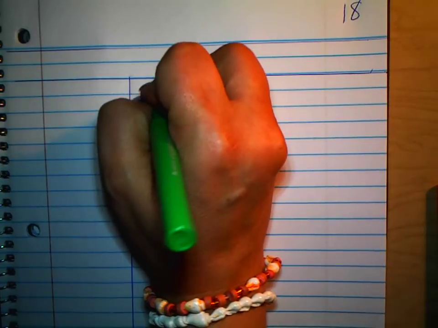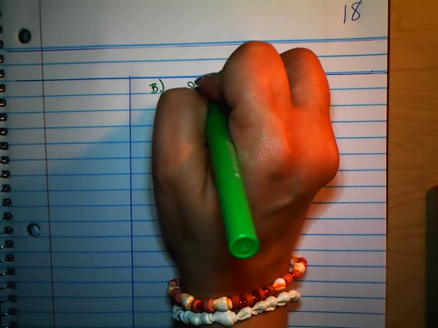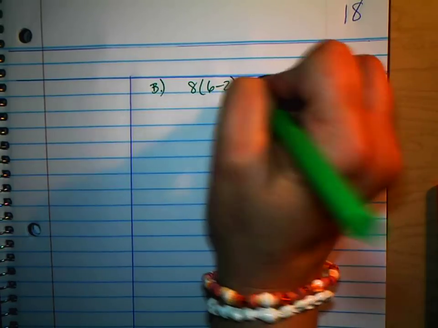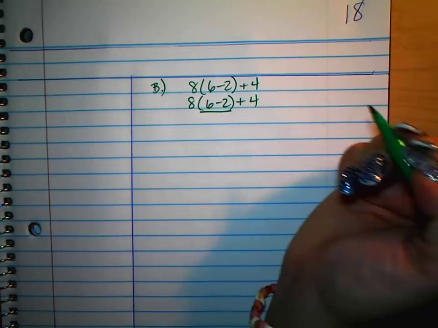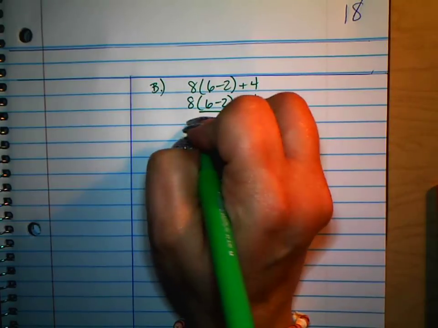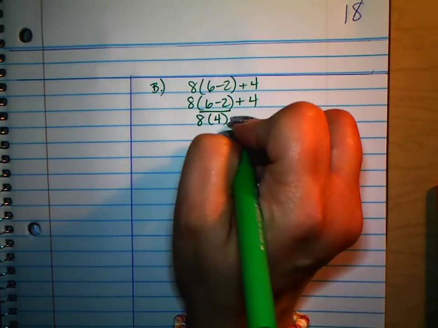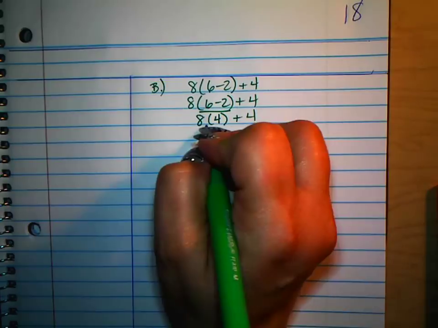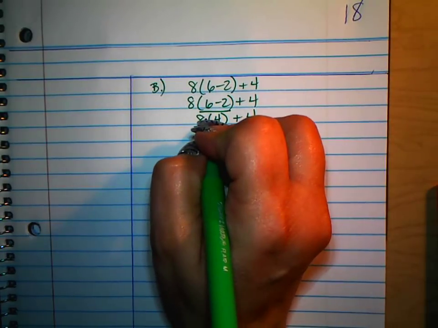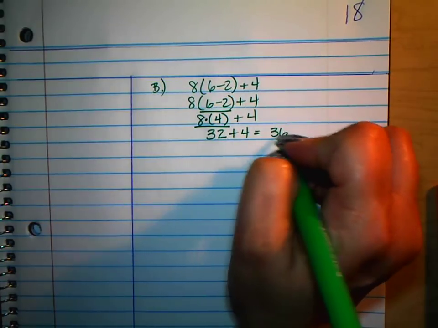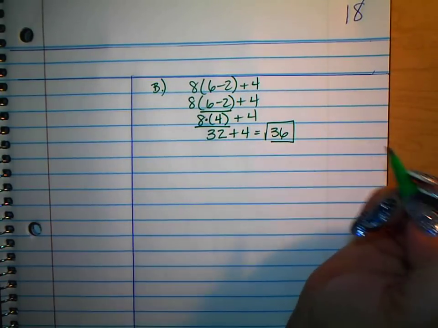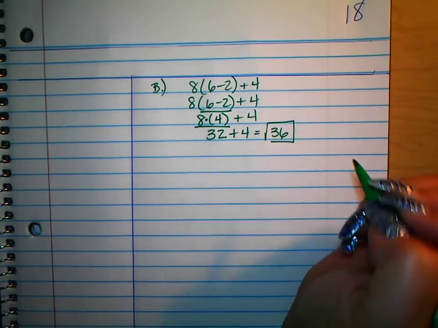Next example. Okay, this time we have parentheses. So the first thing I'm going to do is those parentheses. So then I have 8 times 4 plus 4. That just sets off the 4. So what I really have is the multiplication there. 8 times 4 is 32. Plus 4 equals 36. Again, you would probably use the calculator because it will do it a lot faster than doing it by hand.